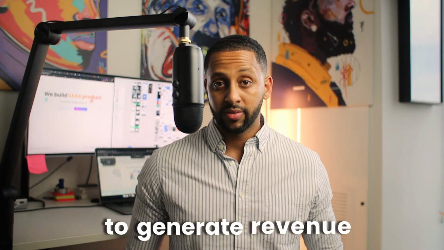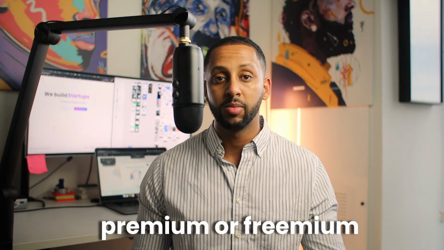There are several ways to generate revenue in the app world. If you're not familiar, take a look at the subscription models, premium or freemium, and in-app purchases. Now, I'm not going to be able to go through every bit of detail within this phase, as this is meant to be a high-level overview.